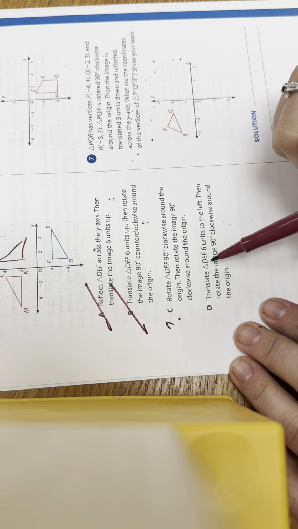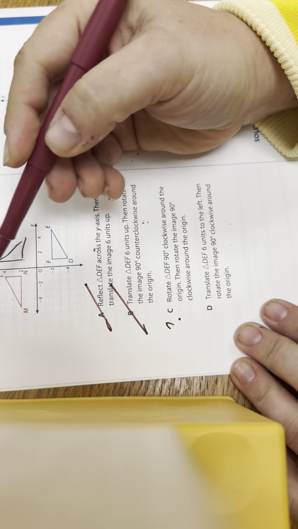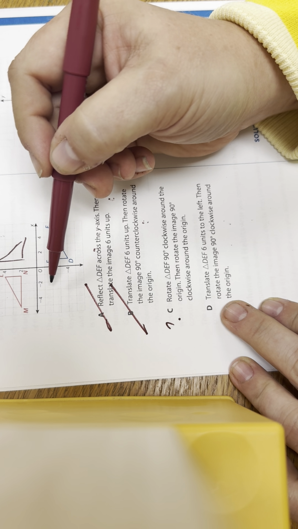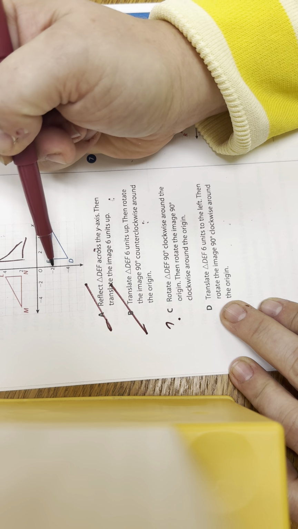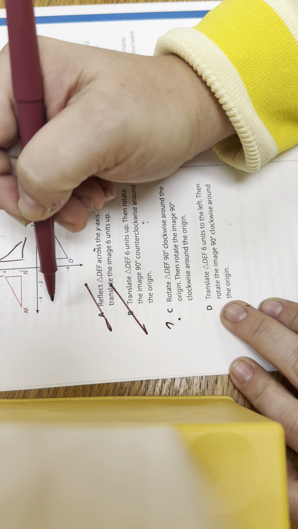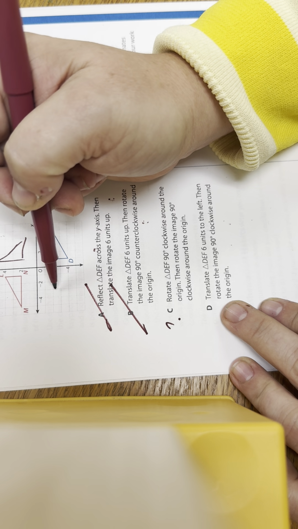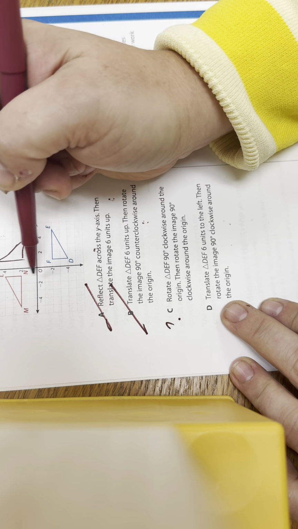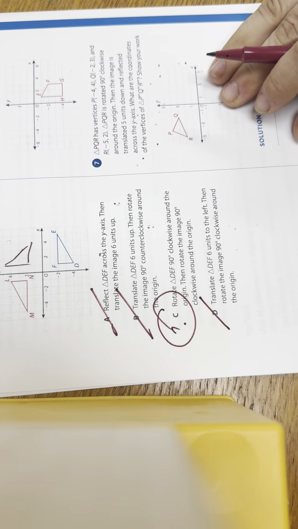So this says translate 6 units to the left. So I'm going to move it over here. And then I'm going to rotate the image 90 degrees clockwise. So if I moved it across here, that flat side is going to be here. And then it's going to move and the point's going to be down. So that one again does not work. C is my only option.